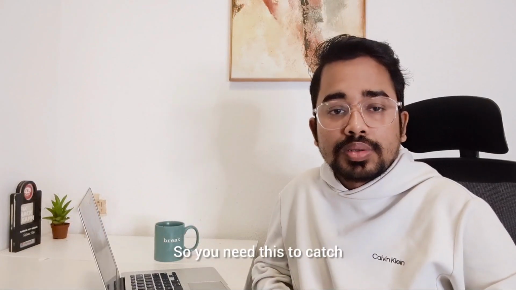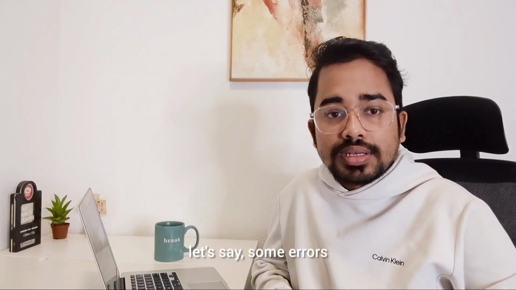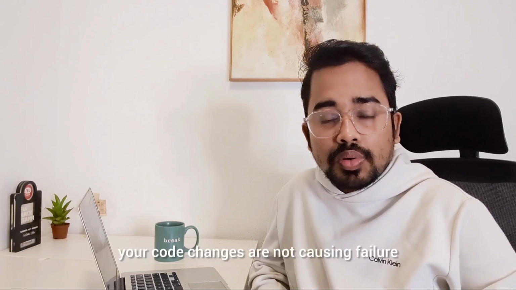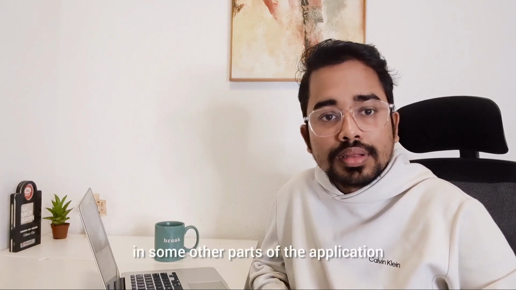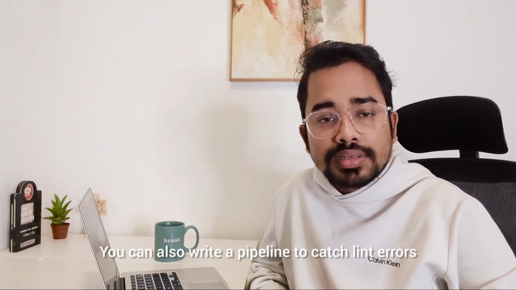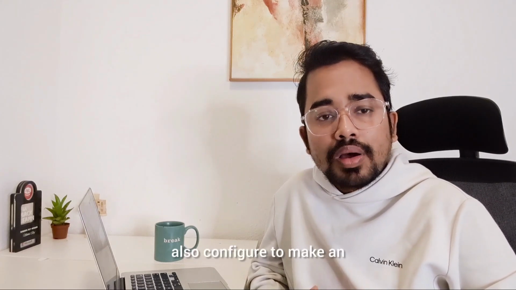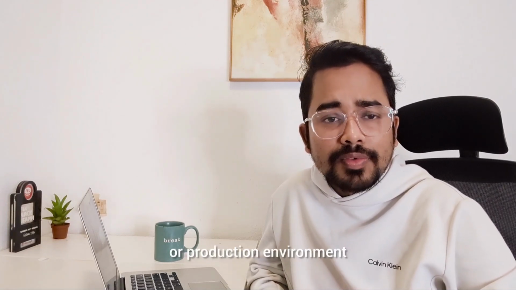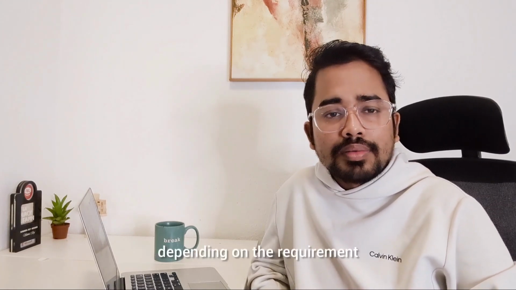So you need this to catch, let's say, some errors. You want to make sure that all tests are running properly, and your code changes are not causing failure in some other parts of the application. You can also write a pipeline to catch lint errors. You can also configure an automated deployment to your staging environment or production environment, depending on the requirement.